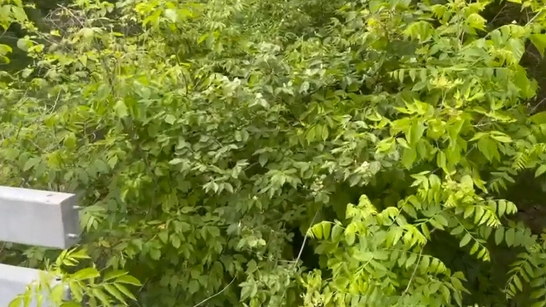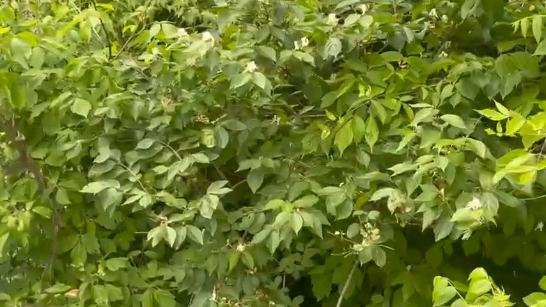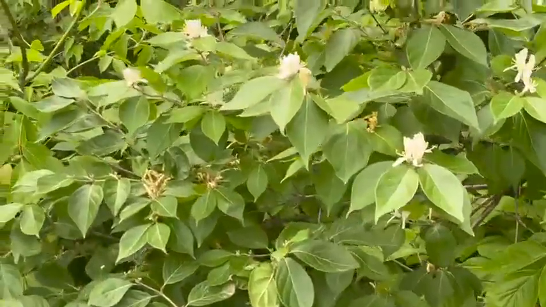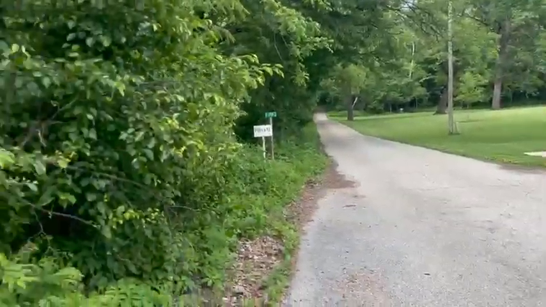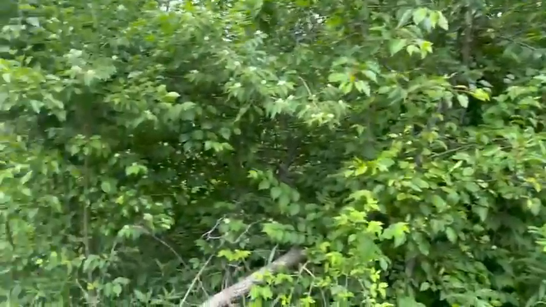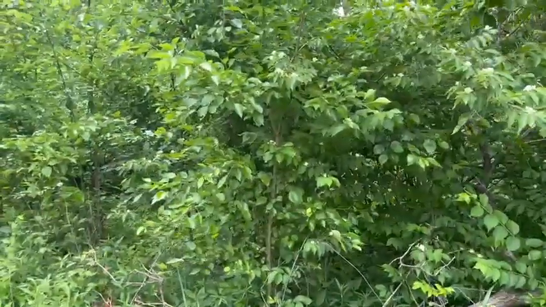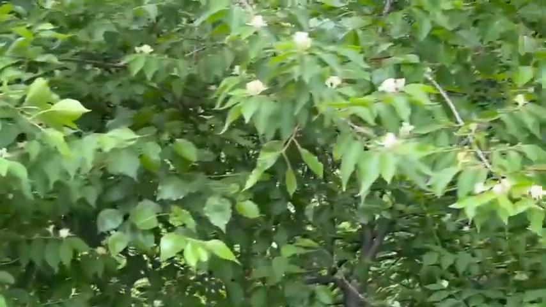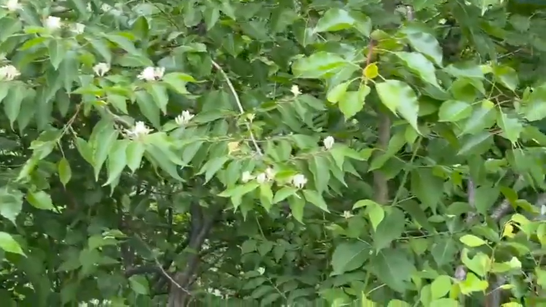Let's get to it. Bush honeysuckles are shrubs originally brought to the United States from Asia in the 1800s. People planted them because they grew quickly, had pretty flowers, and seemed useful for landscaping and erosion control. Today, they are considered one of the most harmful invasive plants in Illinois forests.